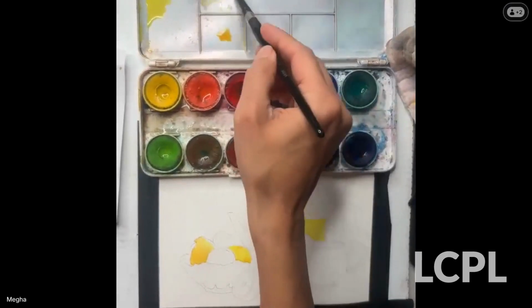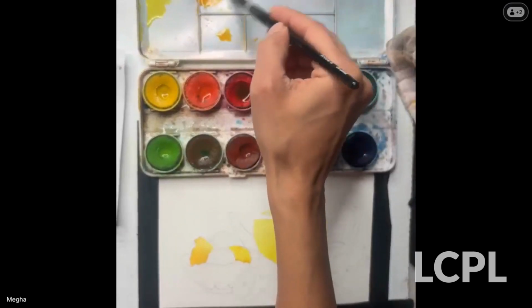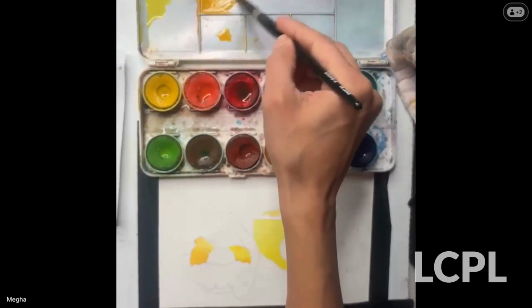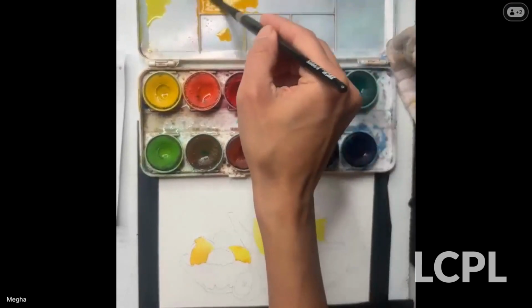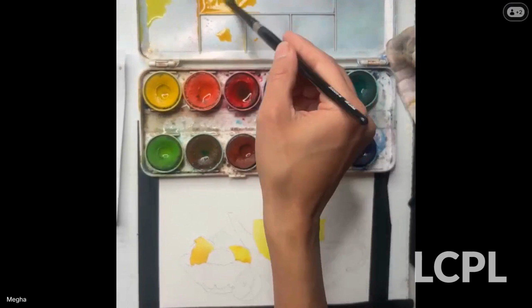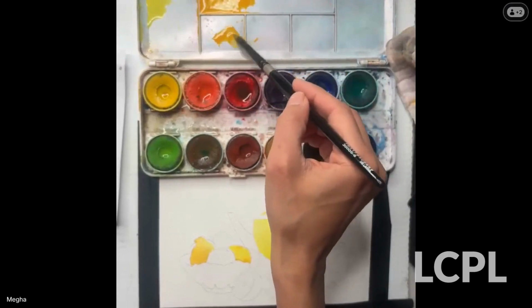Well, this is already wet. I'm going to go ahead and add some of that warmer yellow here. You can see the warm yellow here?